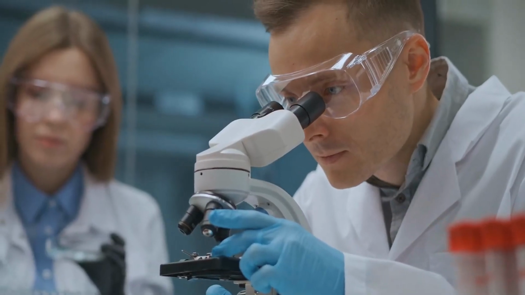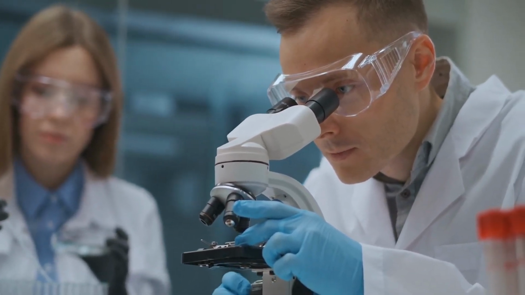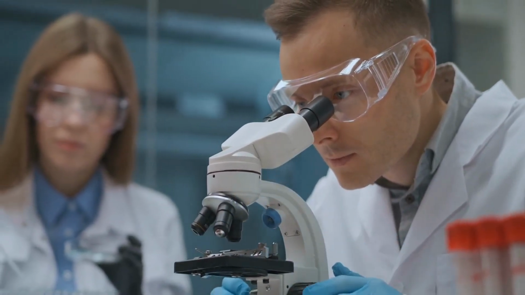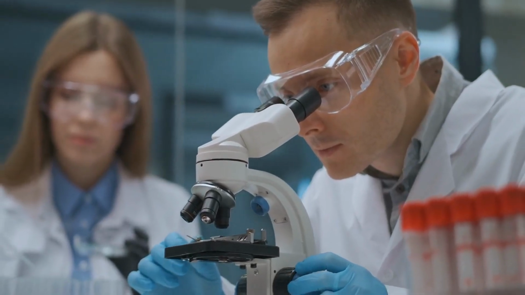Many forensic laboratories also face resource limitations, including funding, staffing, and equipment shortages, which can lead to backlogs in evidence analysis, delaying justice for victims and suspects alike. Legal and ethical issues surrounding the use of forensic evidence in court raise important questions about the admissibility of certain types of evidence, the potential for bias, and the implications of privacy rights in digital forensics.